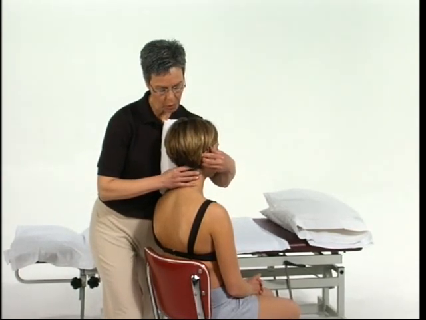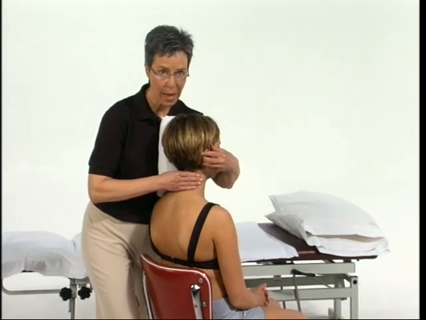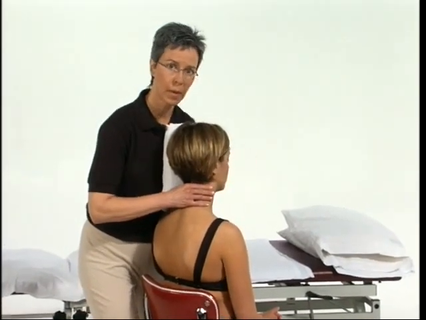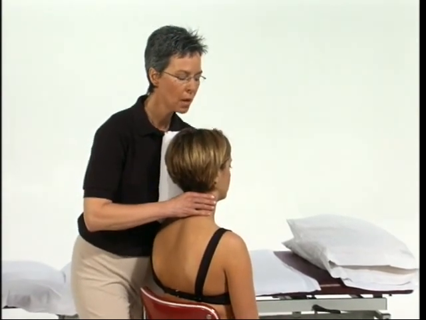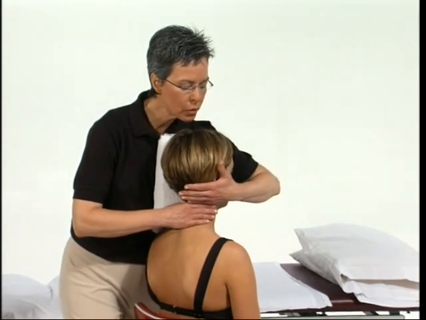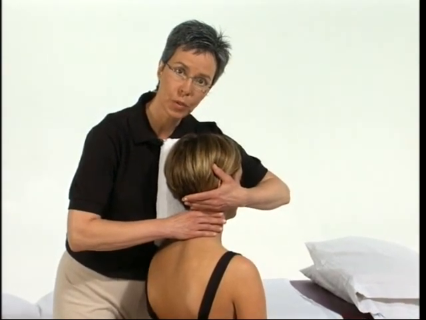First thing I'm going to do is locate the C3 lamina and transverse processes. I'll mark that segment with my index finger. I'm going to position my cranial hand so that the ulnar side of my hand is resting against the lamina of C2.